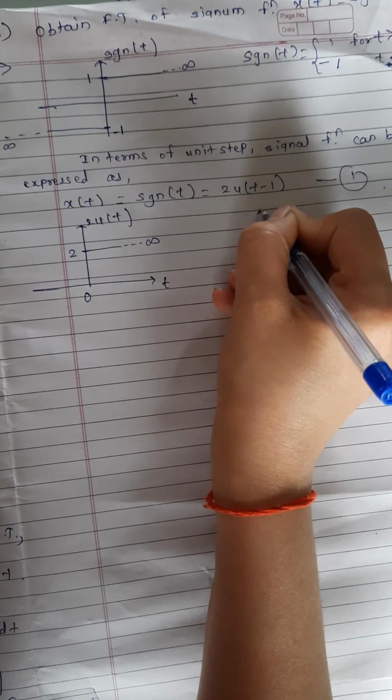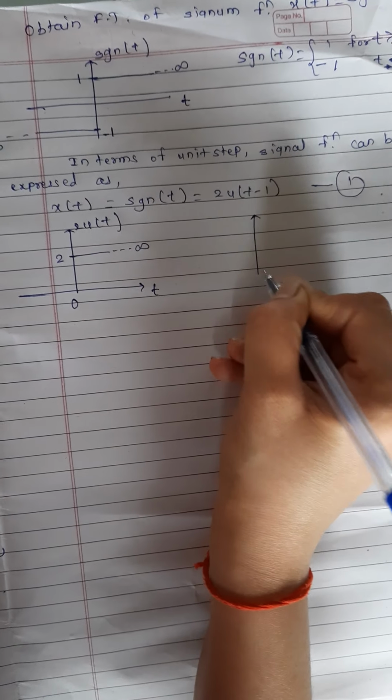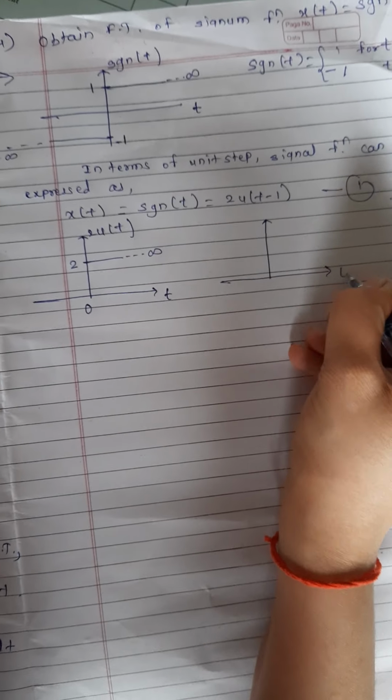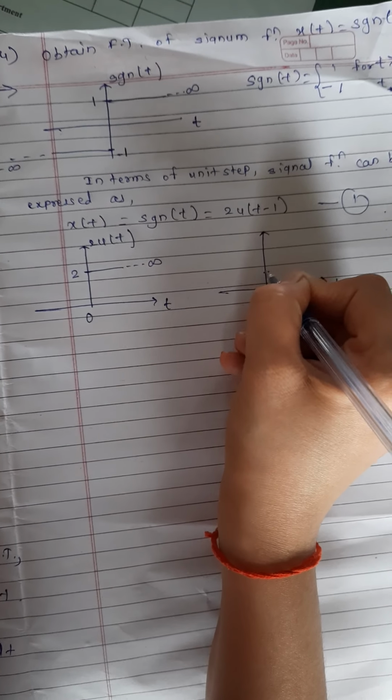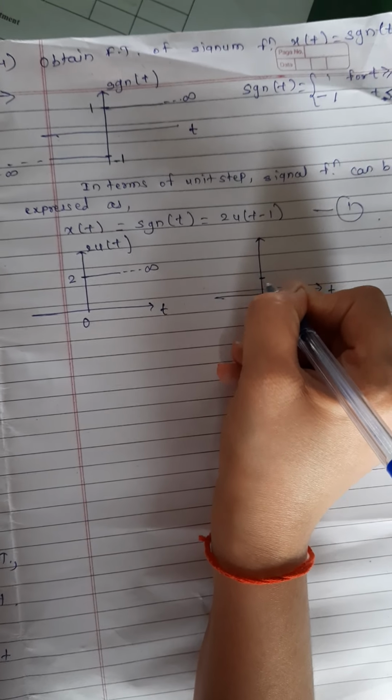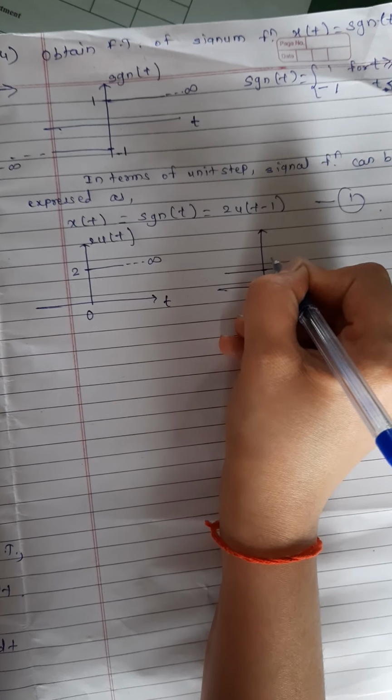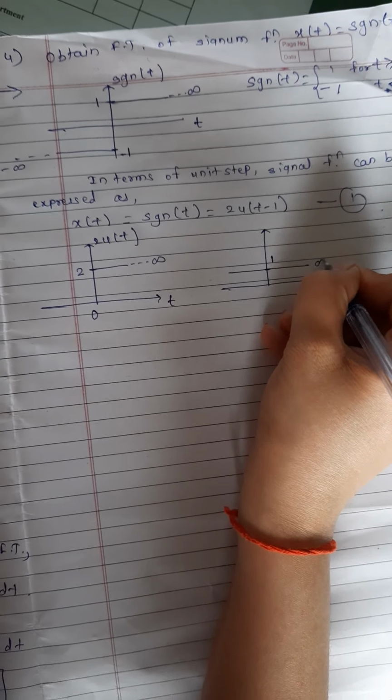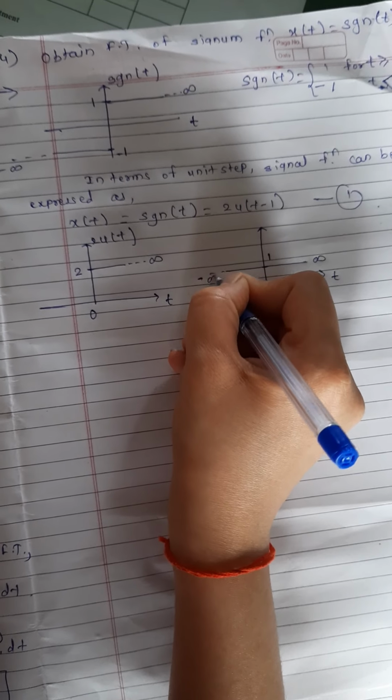Next it is t, this is 1, it is infinity and minus infinity.